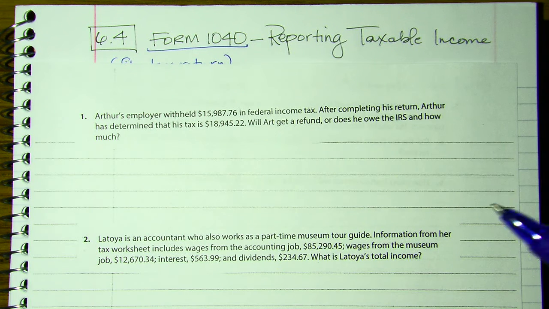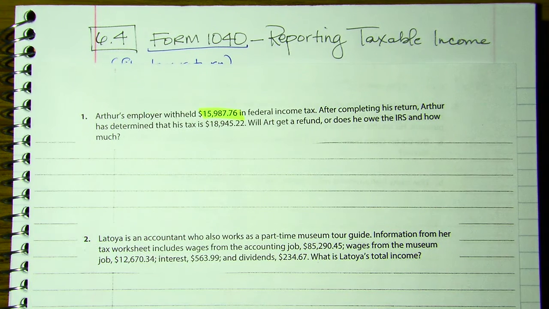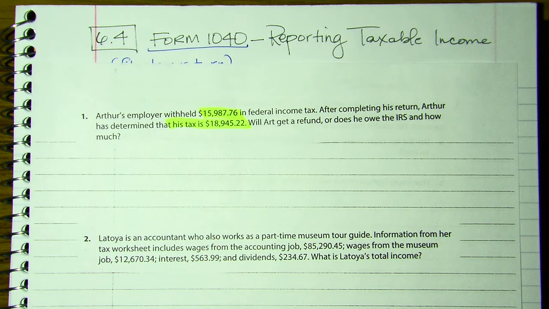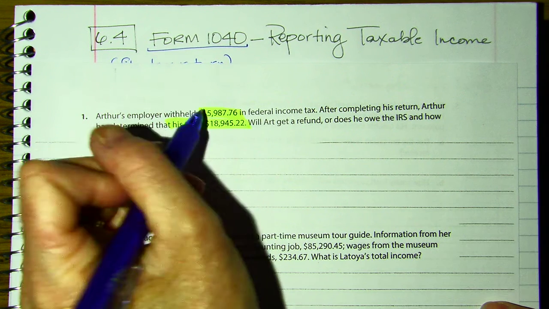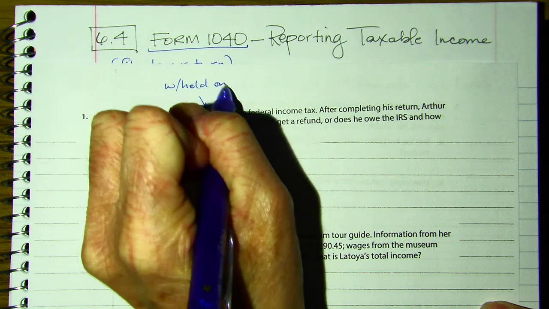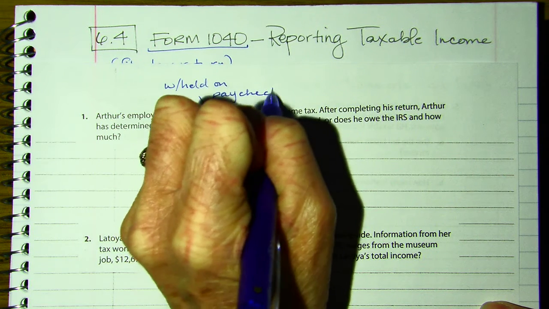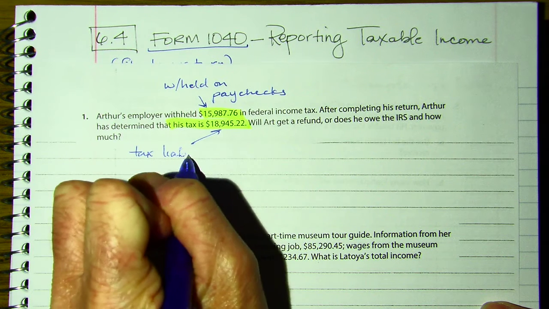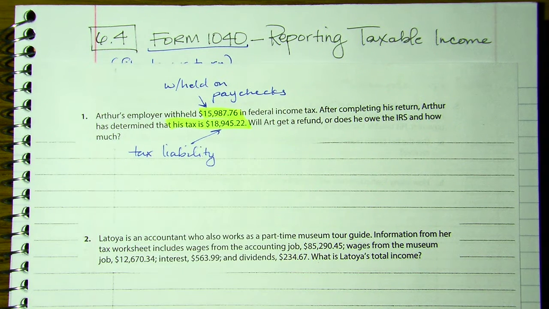So number one, Arthur's employer withheld $15,987 in federal income tax. After completing his return, he determined that his tax is $18,945 and 22 cents. So this represents what was withheld on paychecks. This number is his tax liability. And so if you'll notice, he is liable to pay more than what he withheld.